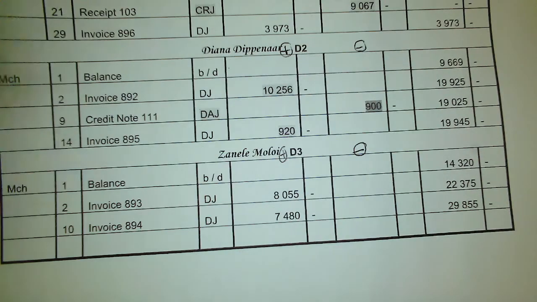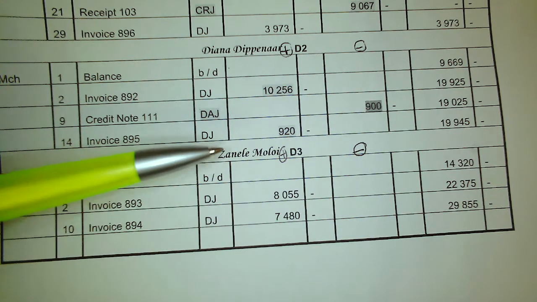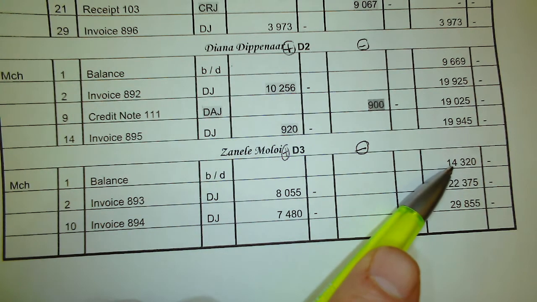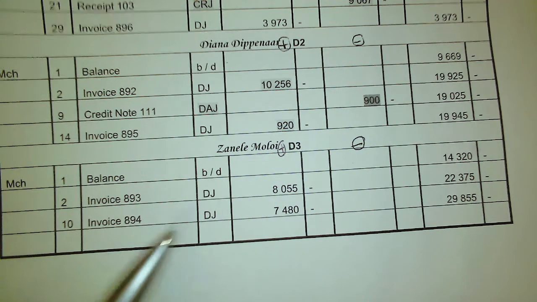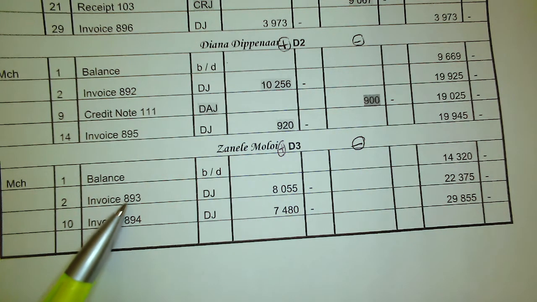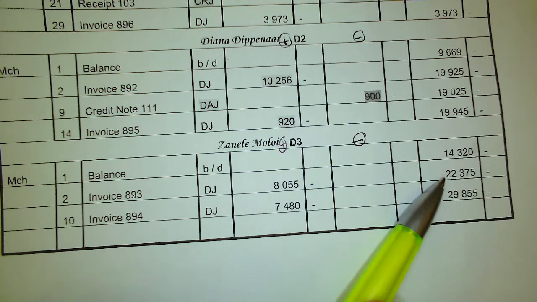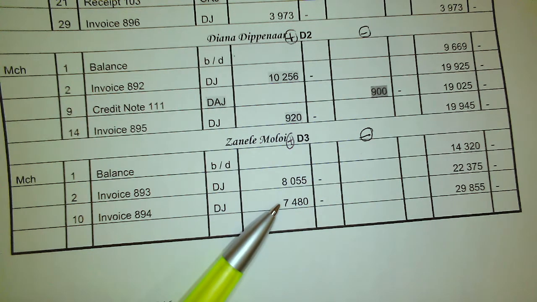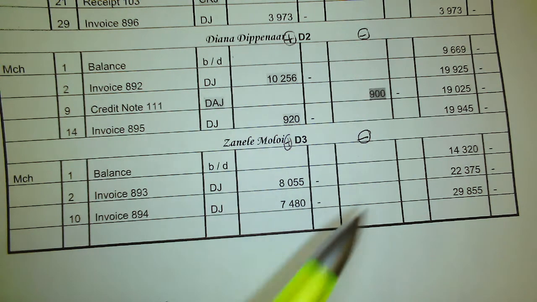Okay, so just explaining through the account before we look at where we get the numbers. This says Zanele Maloi is a debtor, she owes us money. Beginning of the month she owed us 14,000. Then on the 2nd she bought from us through the DJ. We used the information from invoice 893 and increased her account with 8,000 Rand to owe us 22,000 Rand. Then on the 10th she bought another 7,000 Rand worth of goods from us, and now she owes us 29,000 at the end of the month. So that's what happened to Zanele Maloi.